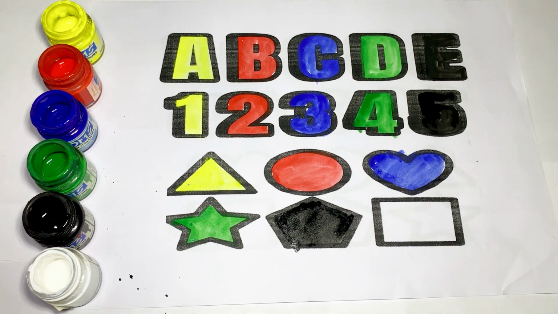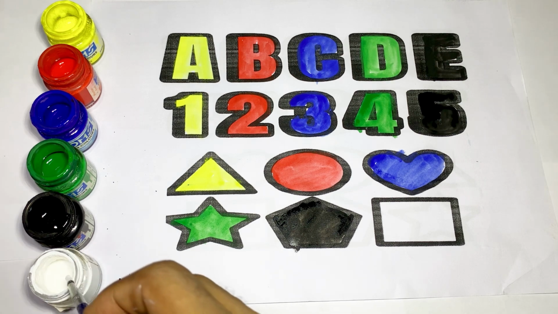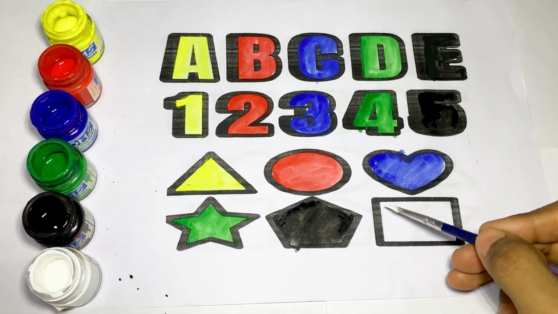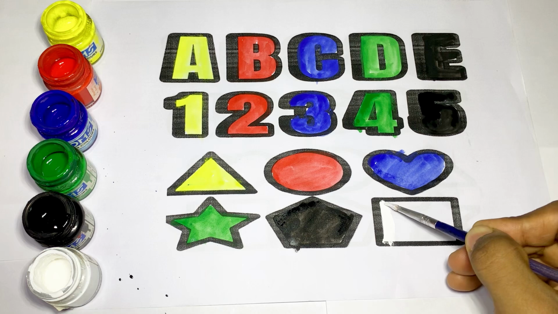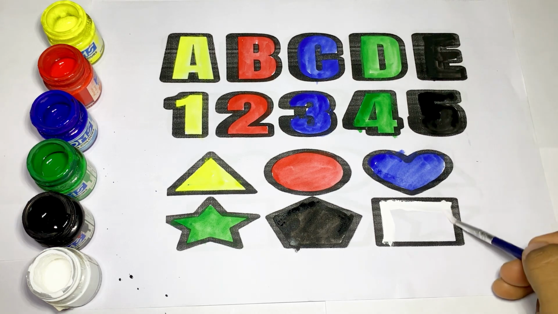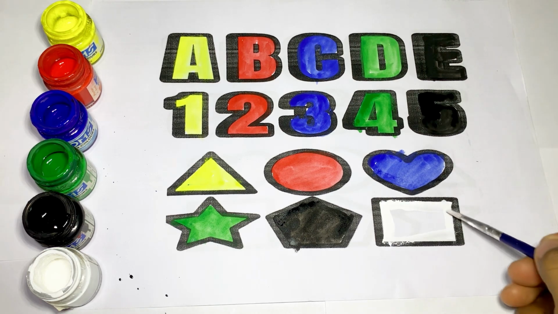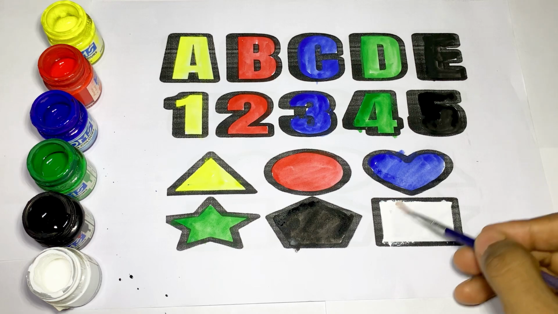Kids, last is a square. The shape of square and use white color. The shape of square.